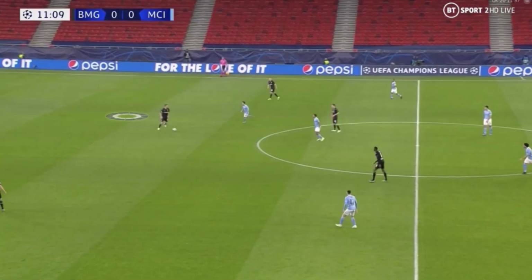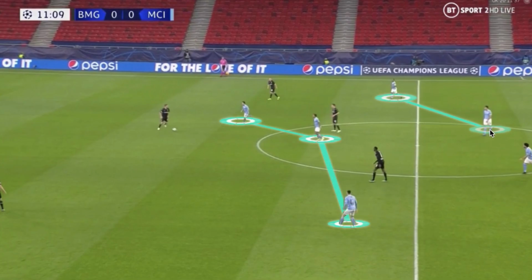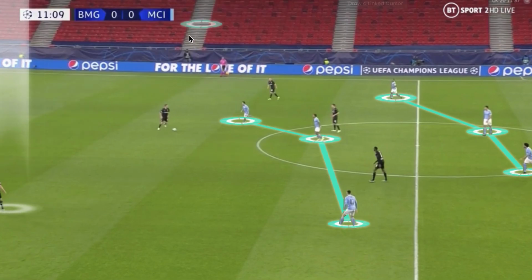So as the ball is played, the press is initiated between the two forwards, and right away we see diagonal compactness forming to try and force possession into one area through the wide central defender at this point. So the trap is set for the wide central defender in the back three from Borussia Mönchengladbach.